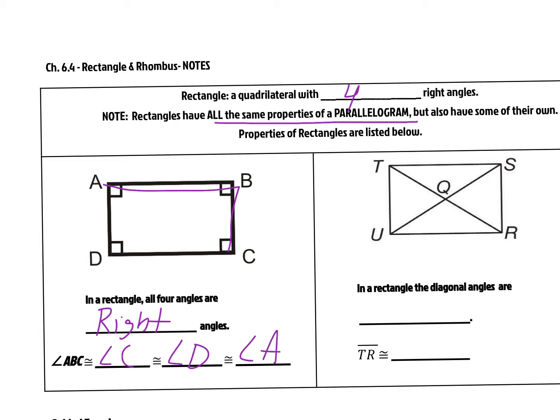Furthermore, in a rectangle, diagonals are congruent, such that diagonal TR is congruent to diagonal US. And in fact, when we combine this with the property of parallelograms, where diagonals bisect each other, we end up with rectangles with an additional property such that each of these diagonal parts are congruent to each other and form 4 isosceles triangles.